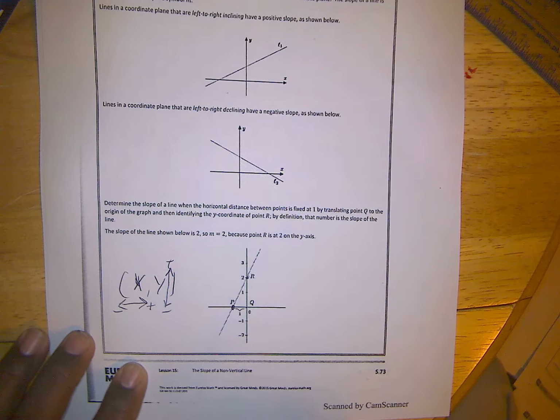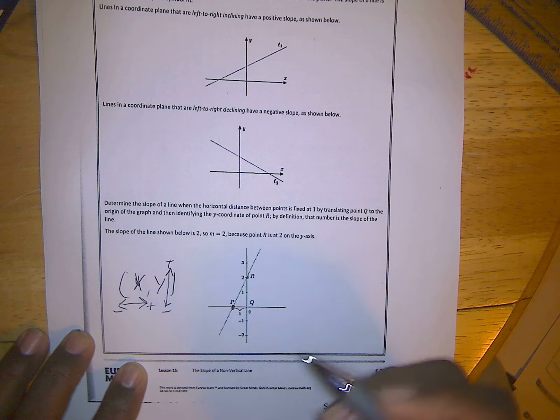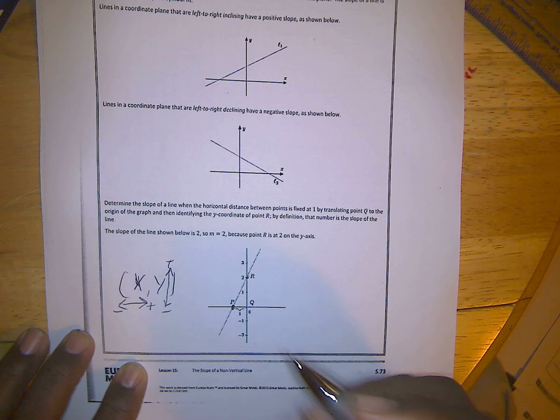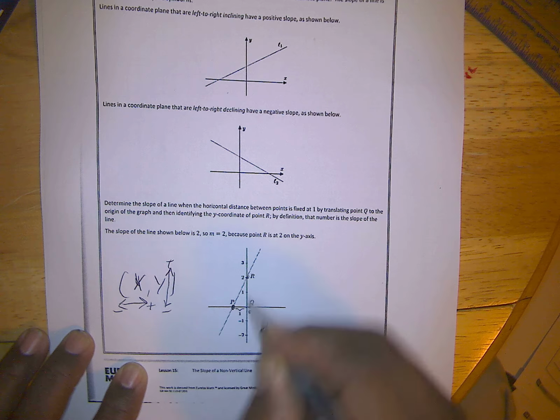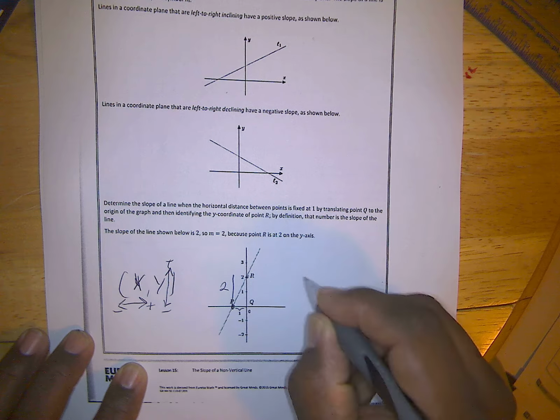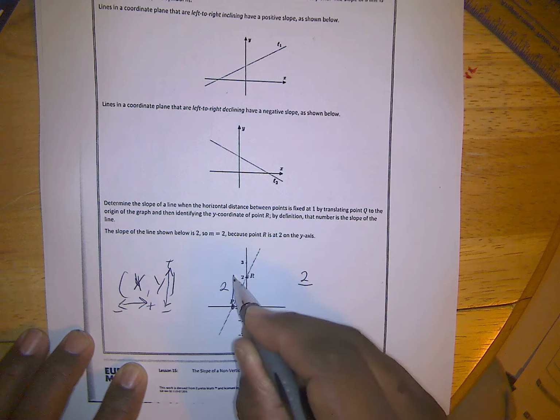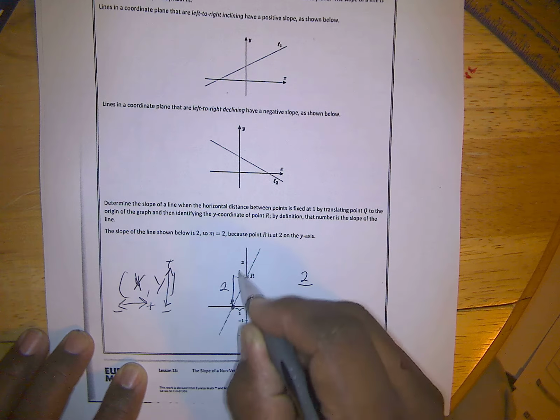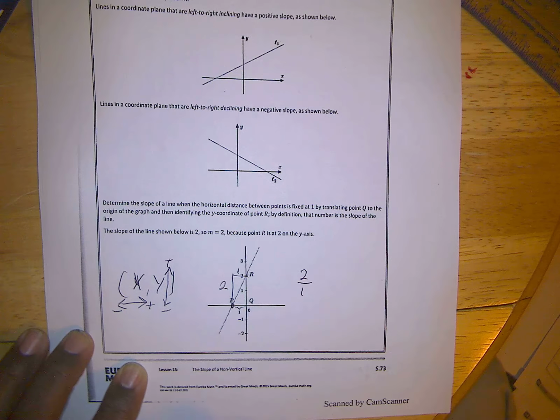Now, the calculation of slope is actually quite simple. I will go with the way most parents know it first, and they basically say between this point and this point, how far did I go up? In this case, that'll be 2. So I'll write 2 over how far did I go to the other point. That's over 1.